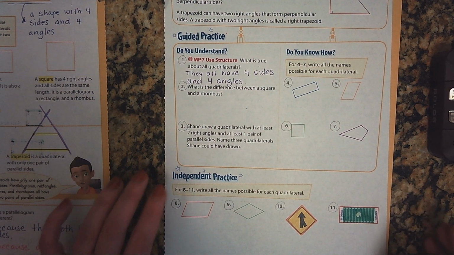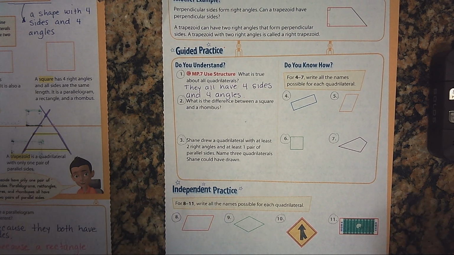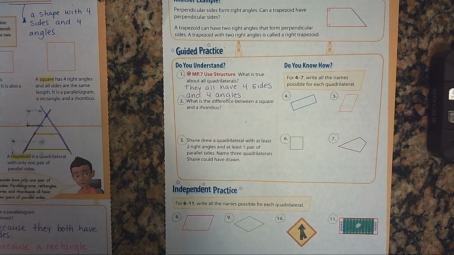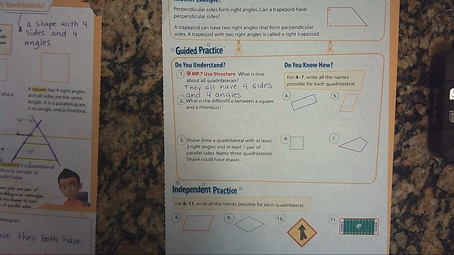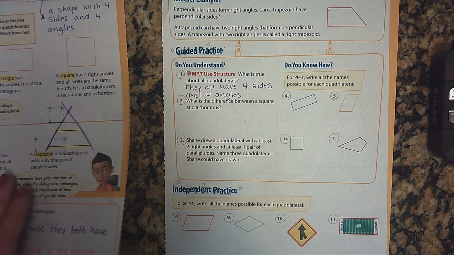What is the difference between a square and a rhombus for number 2? So look at your notes paper. There's one major difference between a square and a rhombus. So take a second, look at your notes paper, try to figure it out. I'm looking at mine.